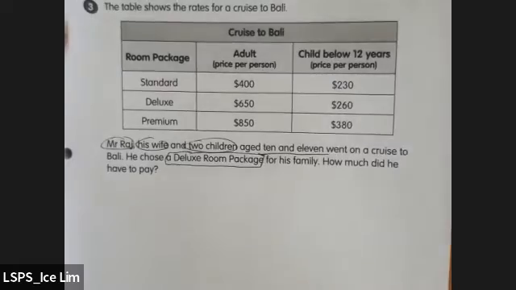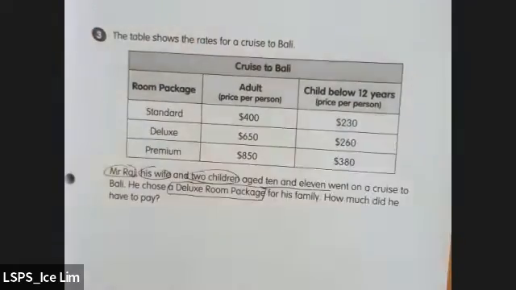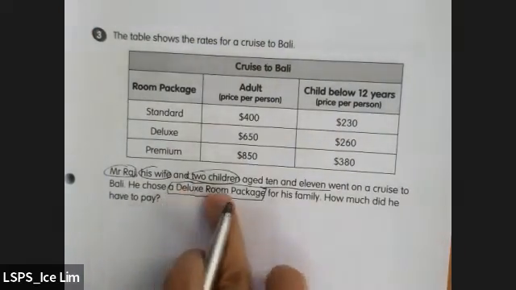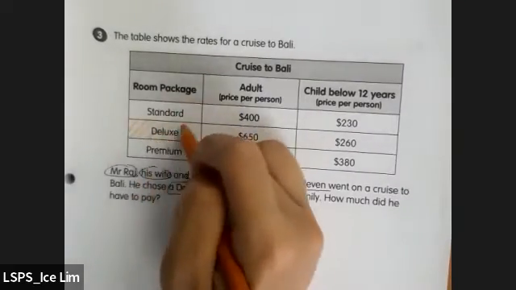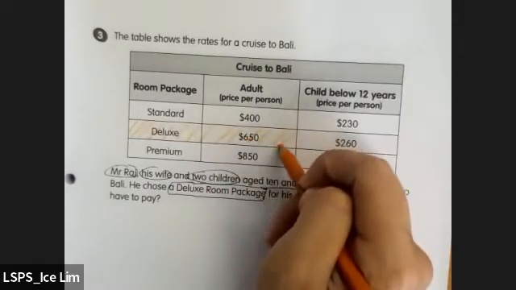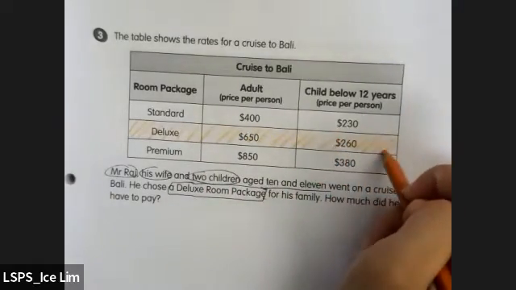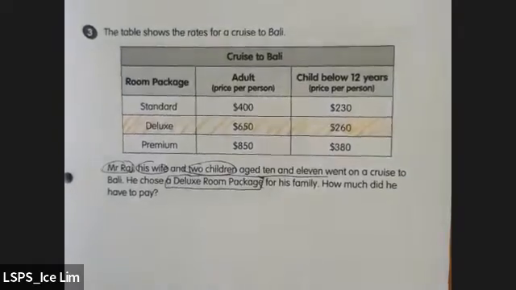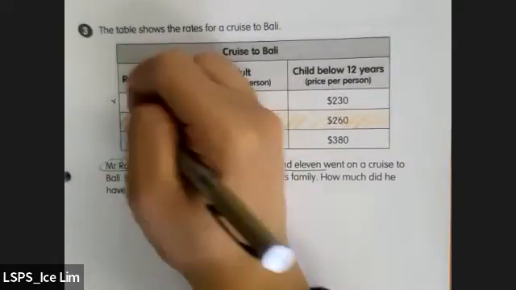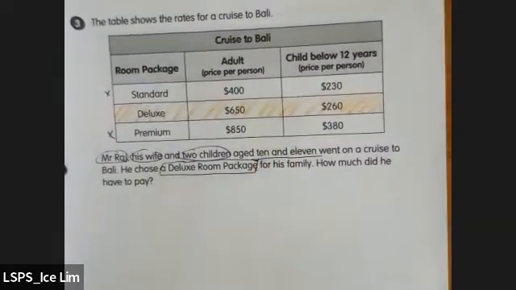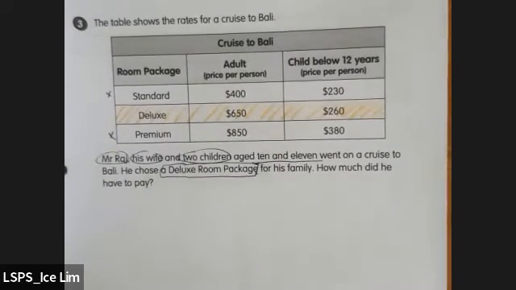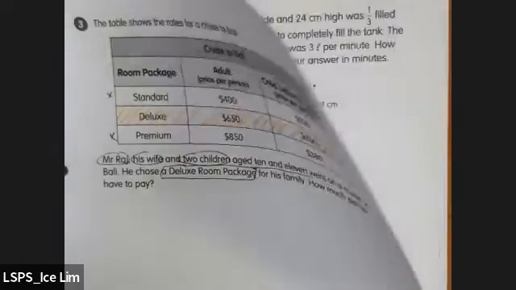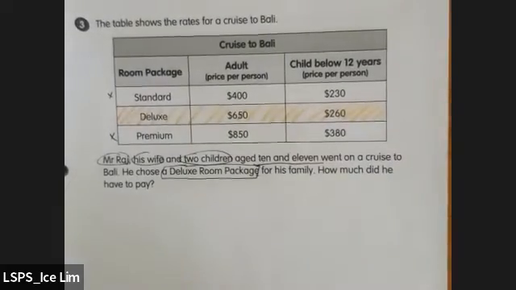So this question is really actually not that complicated because once I know they chose a deluxe room, I only need to look at this row. They didn't choose standard, they didn't choose premium. So I just have to X out these choices and go straight to deluxe. Can you understand what I'm saying? Okay.